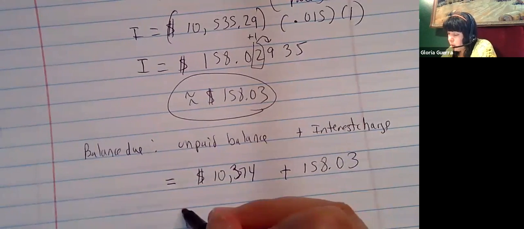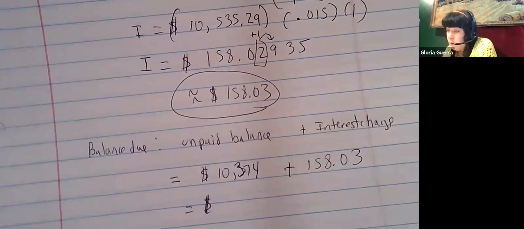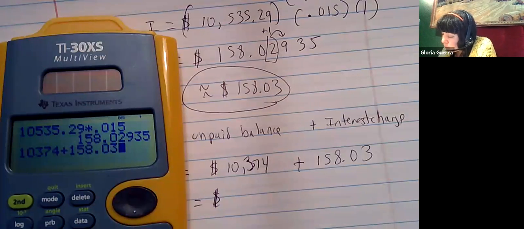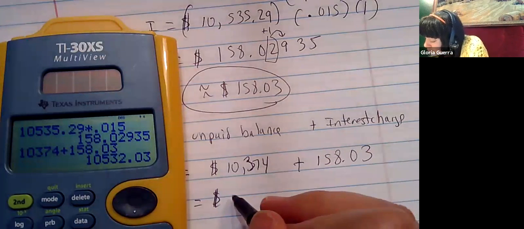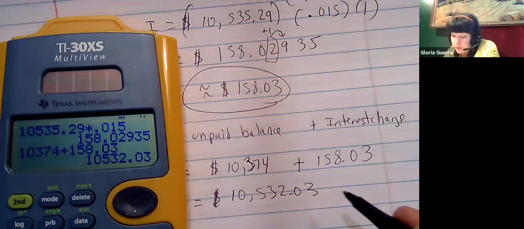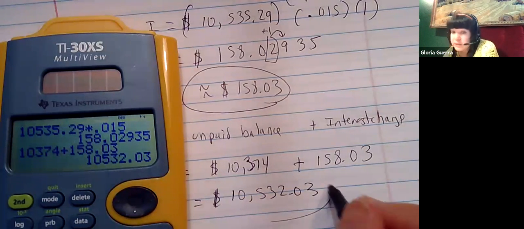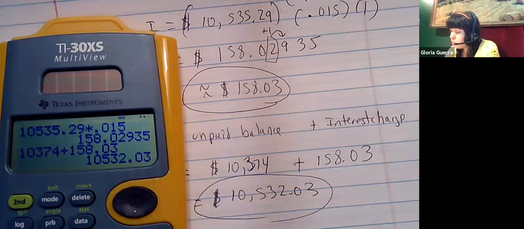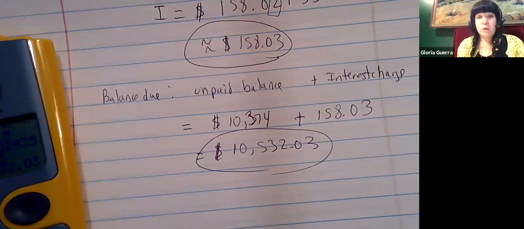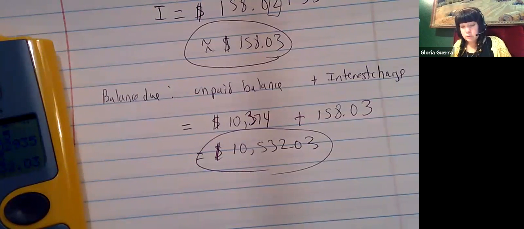And so now when you add those up, $10,532.03. Okie doke. Okay. All right. So that's the balance due.